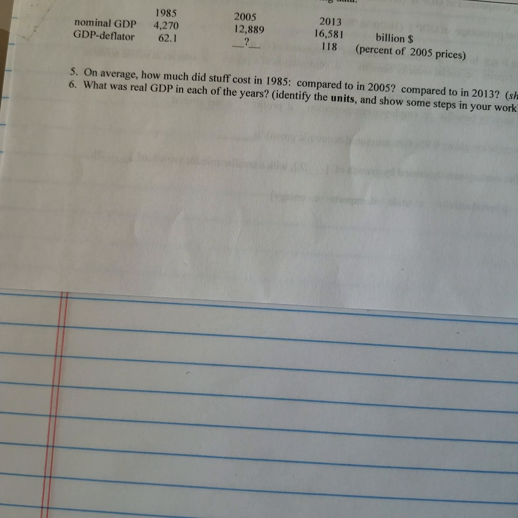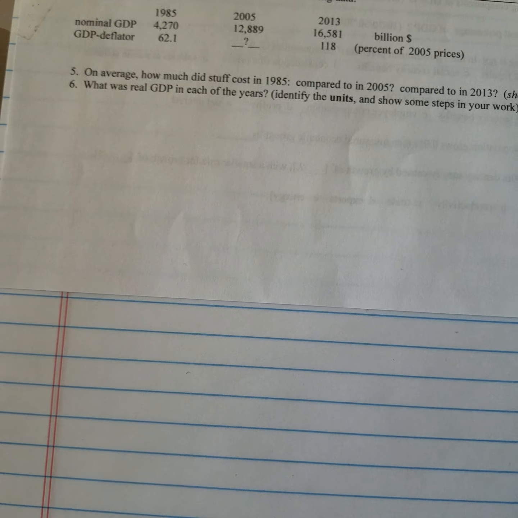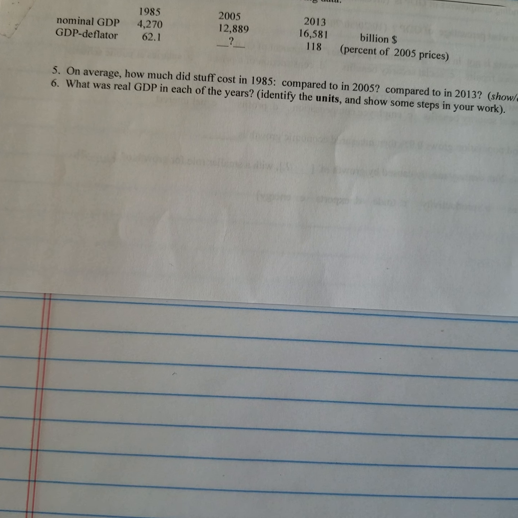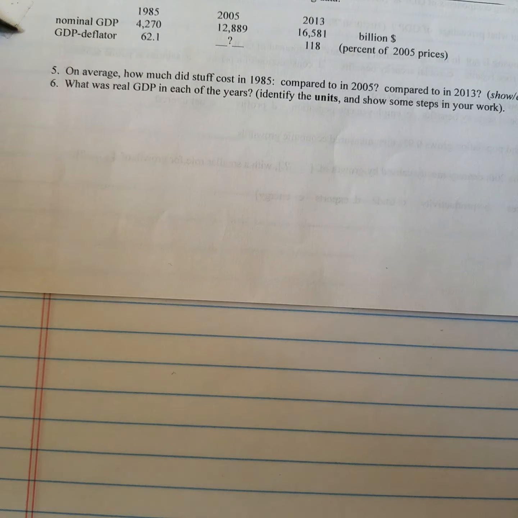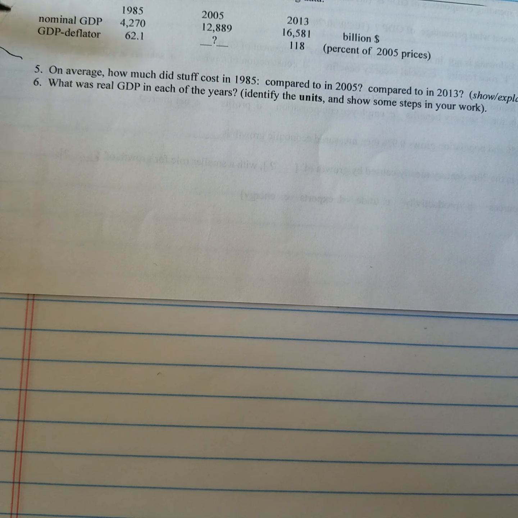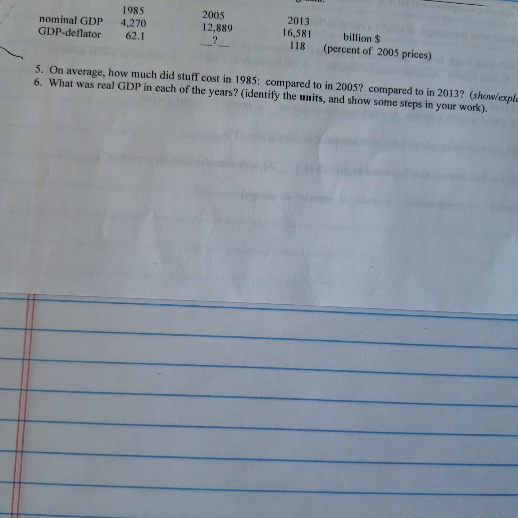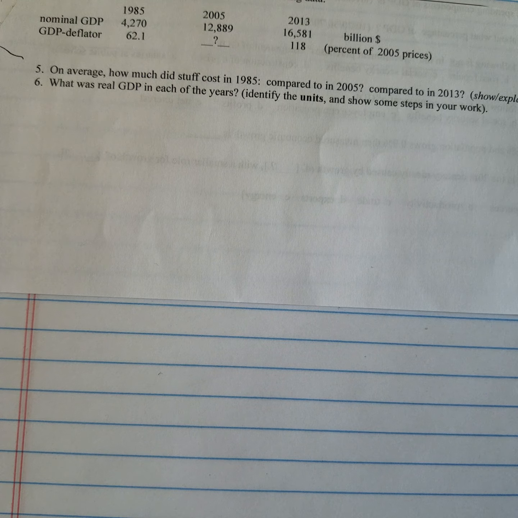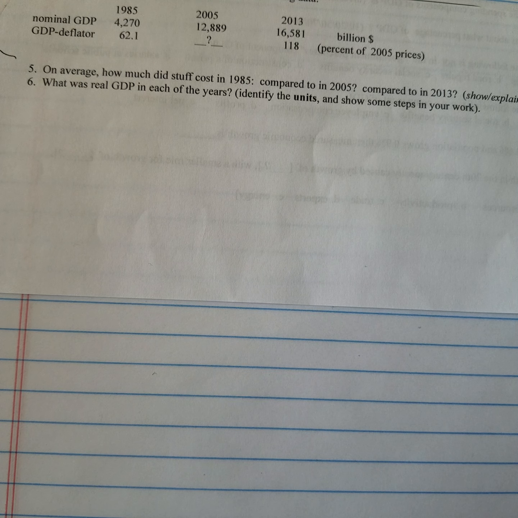Okay, it's time to take a crack at typical test question number 4. Using an old exam, typical test question number 4, here is number 6, saying what was real GDP in each of the years. We've got nominal GDP data for 1985, 2005, and 2013, and we're given the GDP deflator values. As discussed in the notes, it's very simple, a couple of steps to calculate the real GDP.